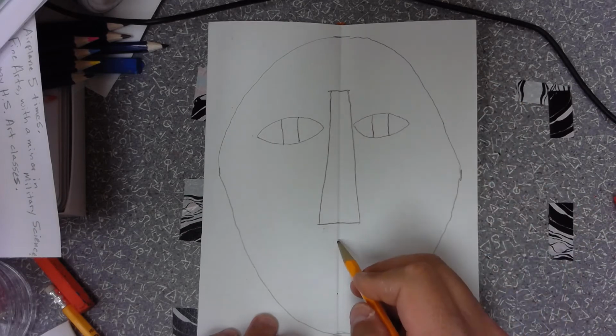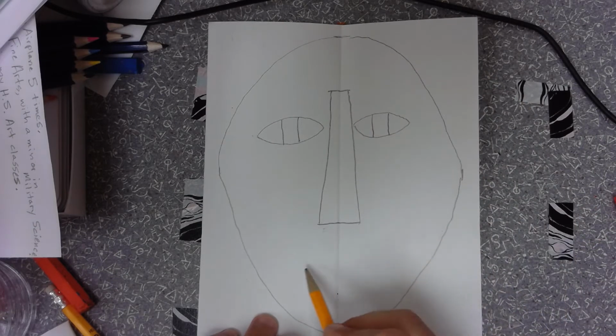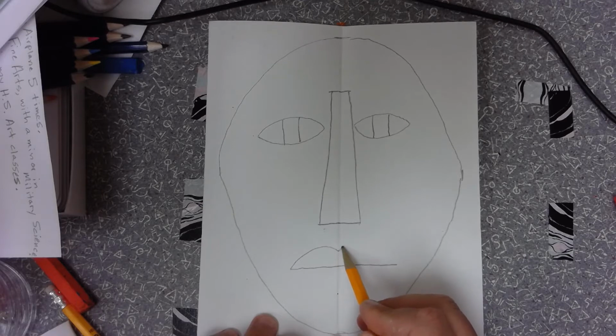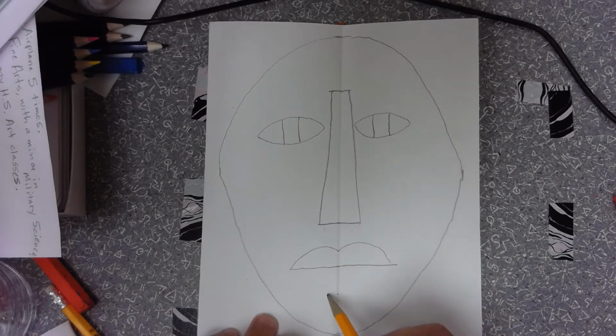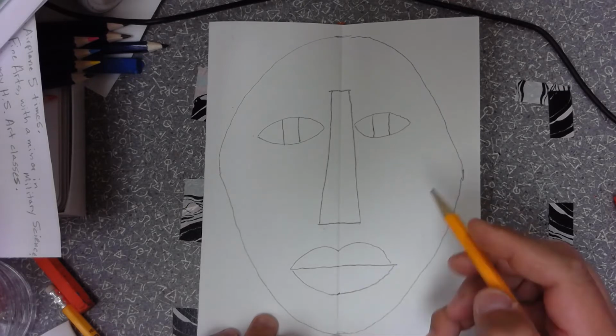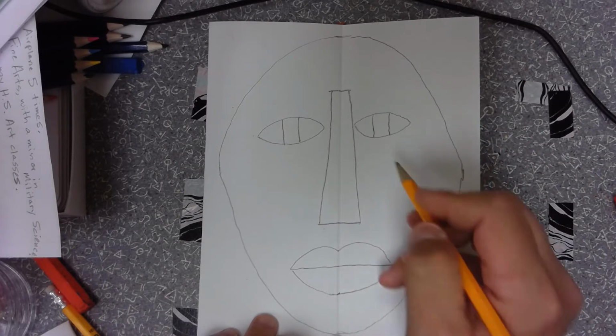And for the mouth, you can do a diamond with a diamond inside, or you could do a long line like this with the top, bump to the middle, bump to the outside, bump up, bump up.